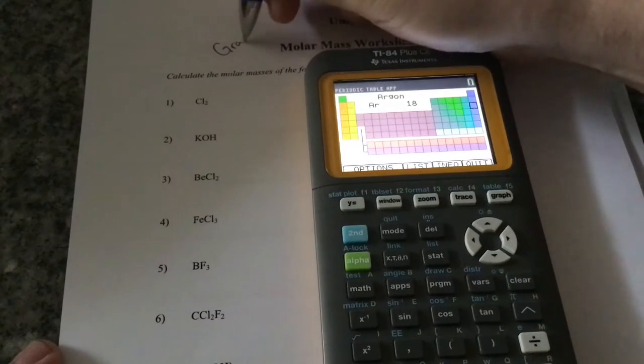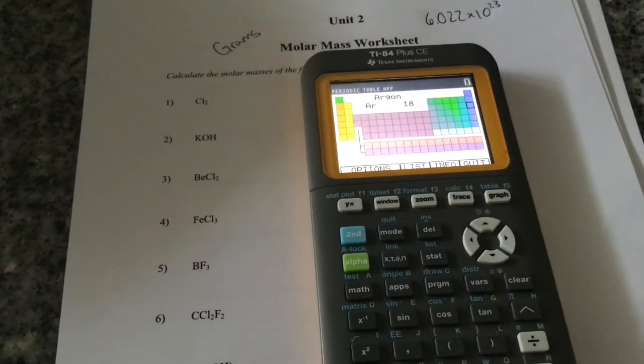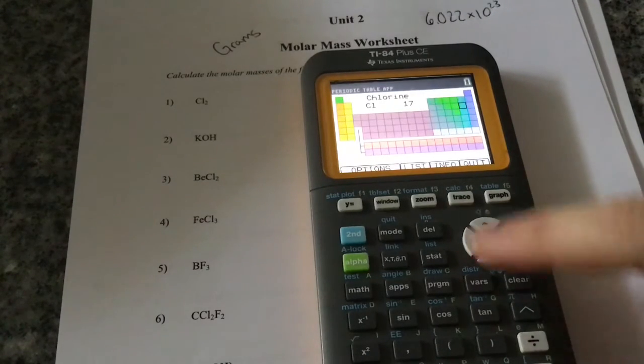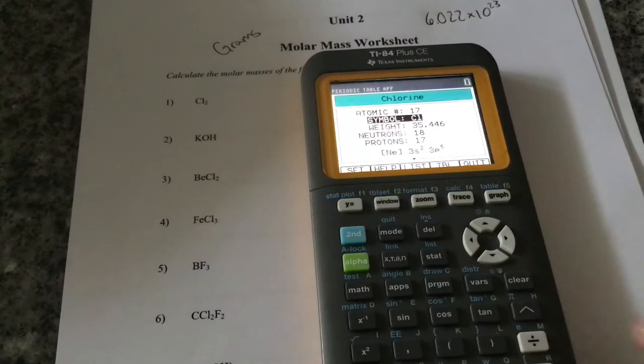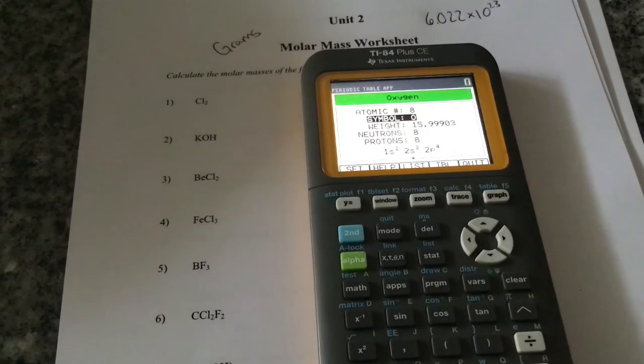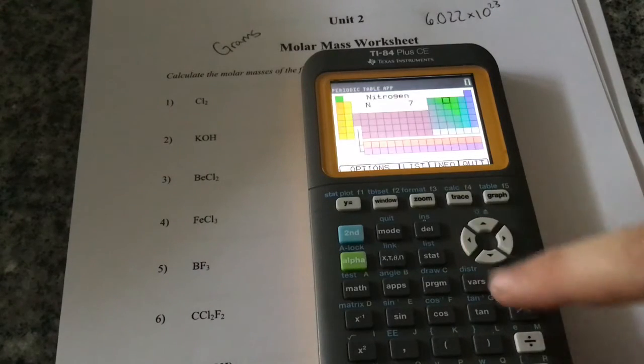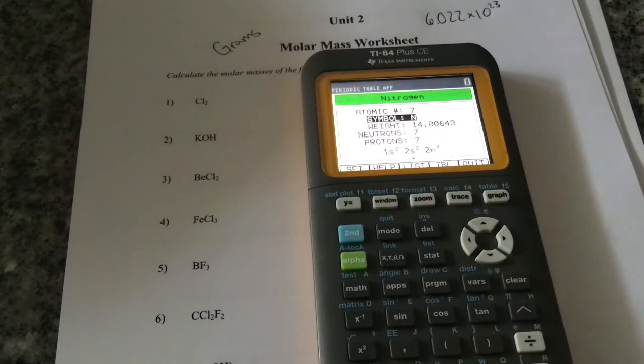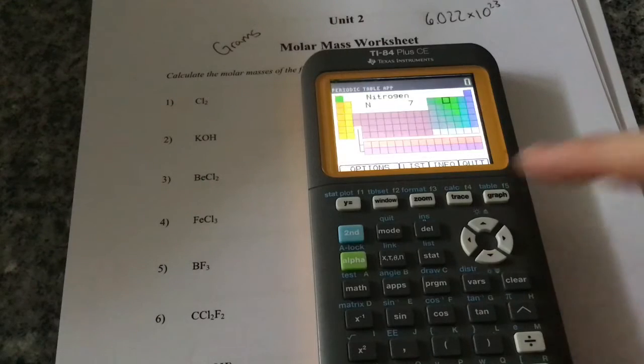Molar mass is all in grams. I'm going to put that up here. But if we have a mole of this substance, then all we have to say is, well, a mole of chlorine is 35.4 grams. A mole of oxygen is 15.99 grams. A mole of nitrogen is 14.0 grams. That's all it is, right? That's all molar mass is.